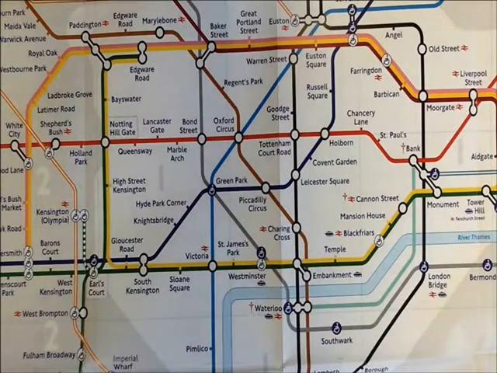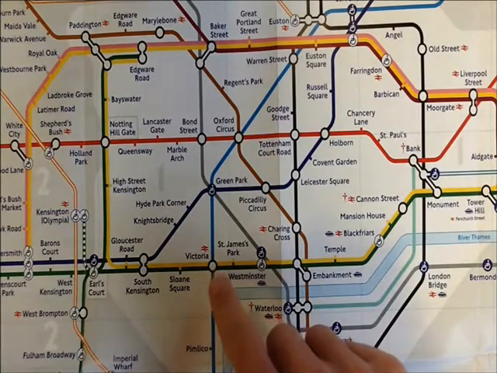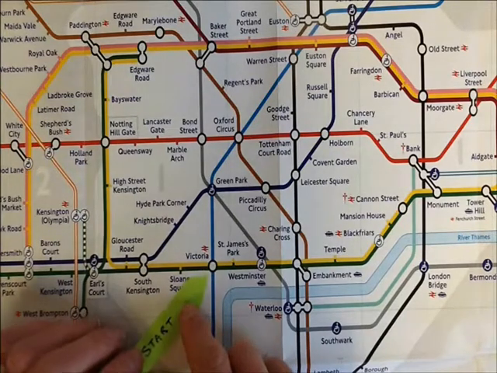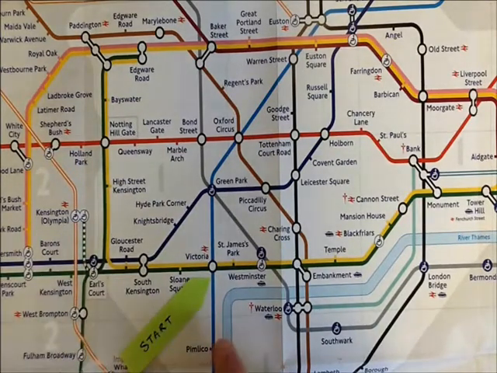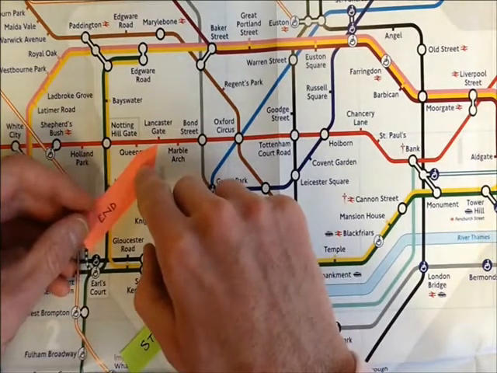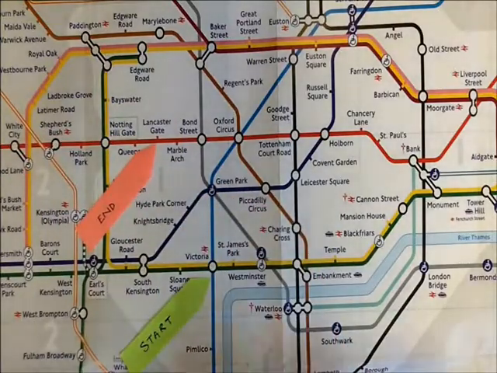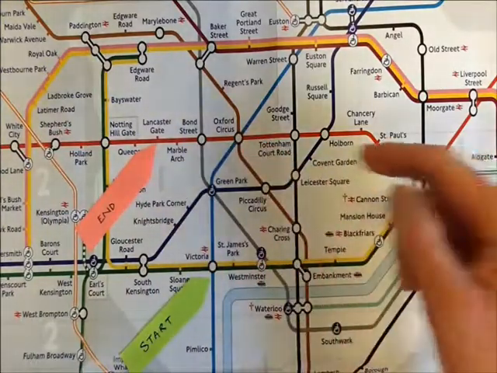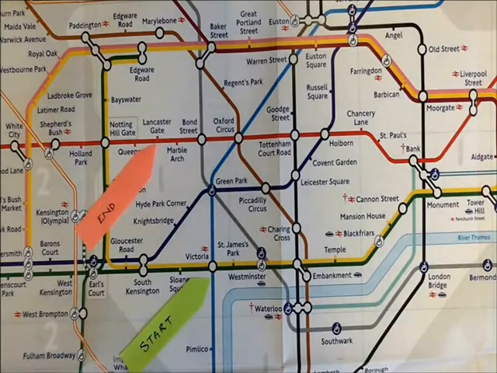We're going to plan a route which goes from Victoria down here, like so, and that's going to be the start. We're going to head north and end up at Lancaster Gate, which is right there on the red line. So we're going to start off on the light blue line and then we're going to end up on the red line. There's a couple of options here.